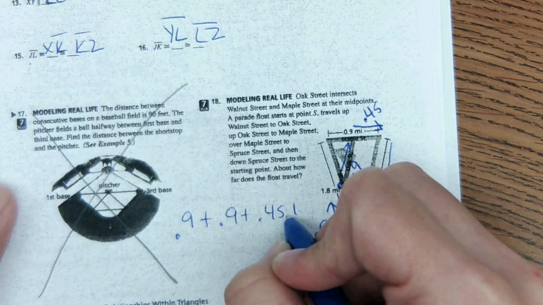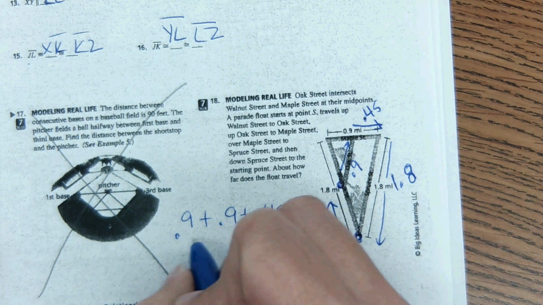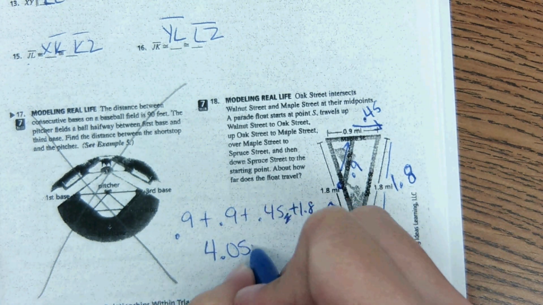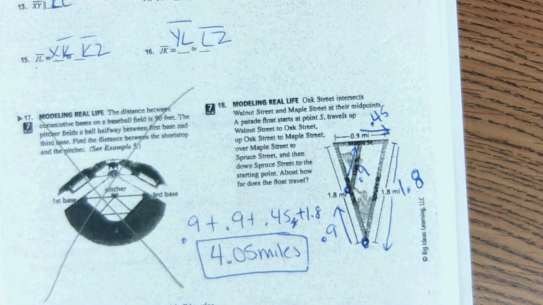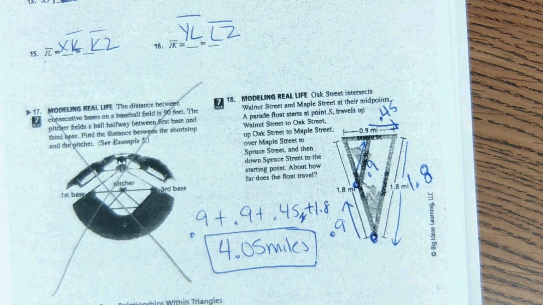Then it wants to know the total distance this float traveled. You would just add up the numbers, 0.9 plus 0.9 plus 0.45 plus 1.8, and it comes out to 4.05 miles.